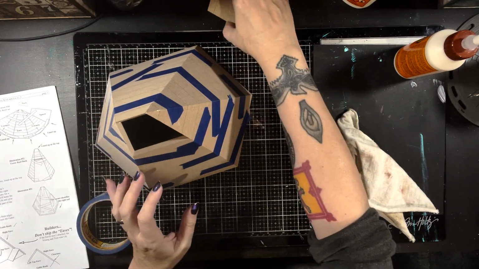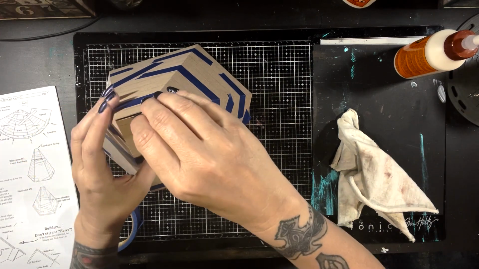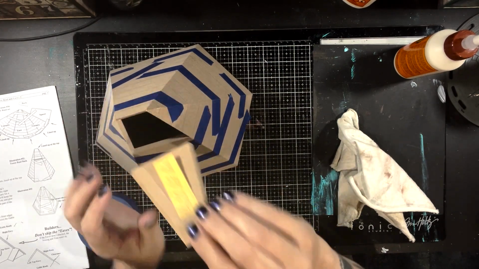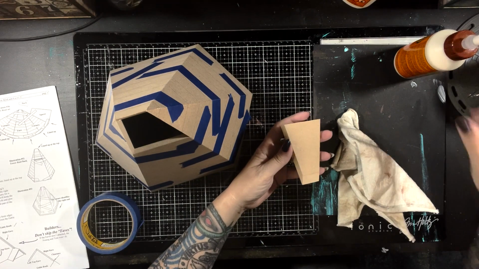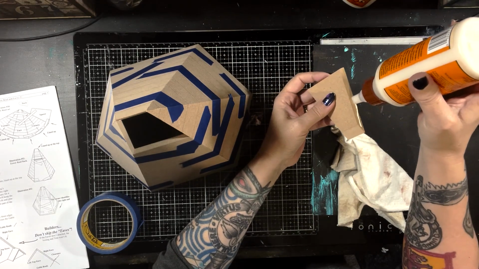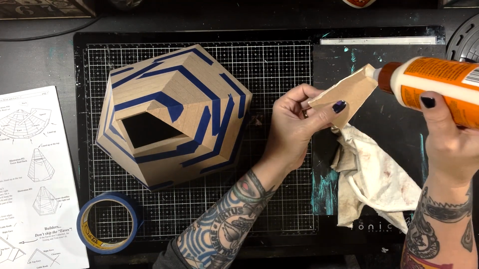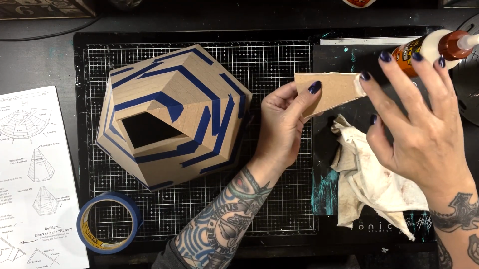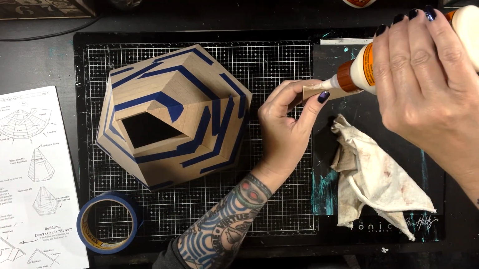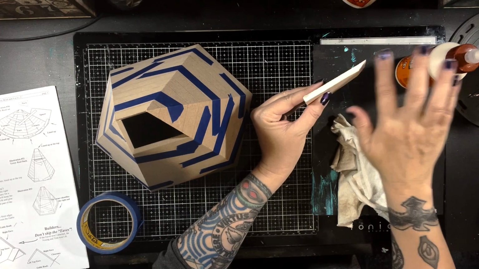Now we can take our top here and line this up at the top. I'm going to take that off first, and I'm going to put some glue on here, and on this side, and on this beveled side here as well. This time I am going to spread the glue out and make it a little easier. Make sure I've got enough. All right, there we are.